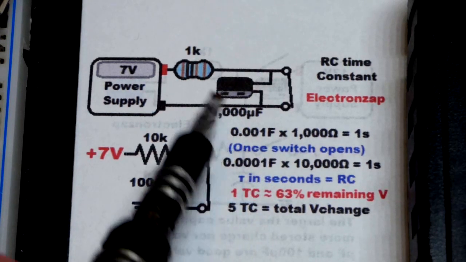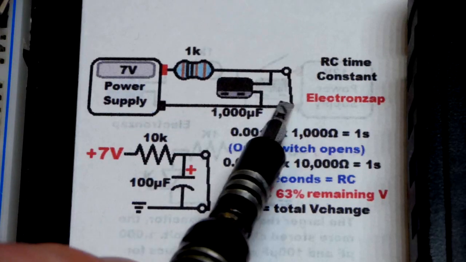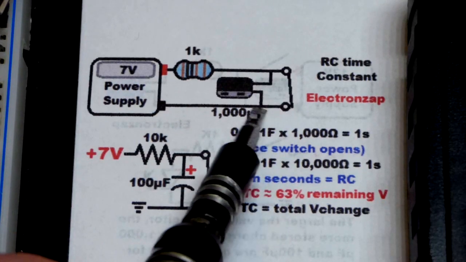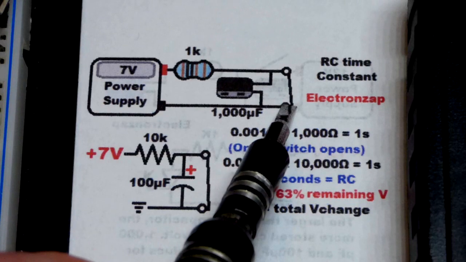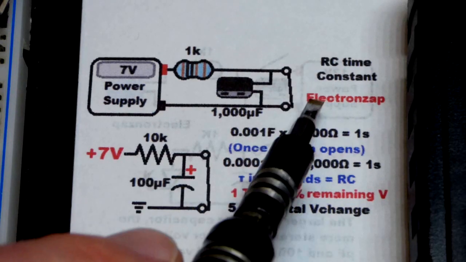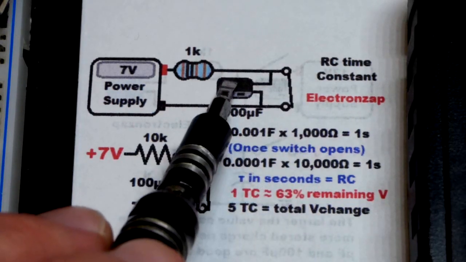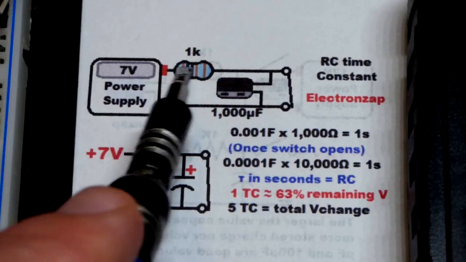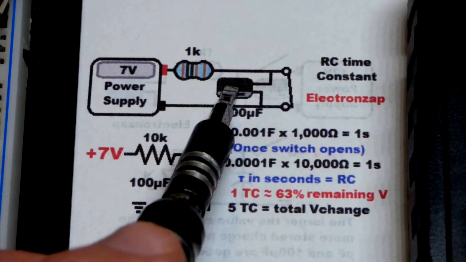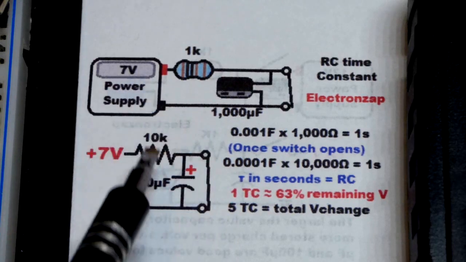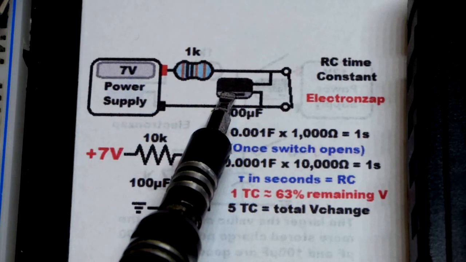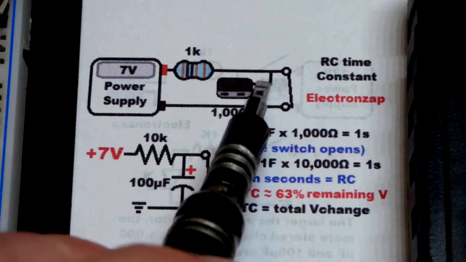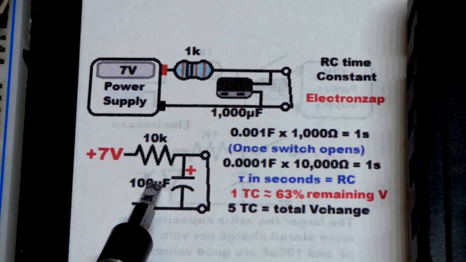But in any case, we are going to have a switch. I'm just going to use a jumper actually to short the capacitor, keep it discharged. But when we yank the jumper, open the switch, then the capacitor will start charging through a resistor. So the resistor sets the current based on the capacitor voltage and the voltage of the power supply. But larger value capacitors need more current to raise their voltage than lower value ones.